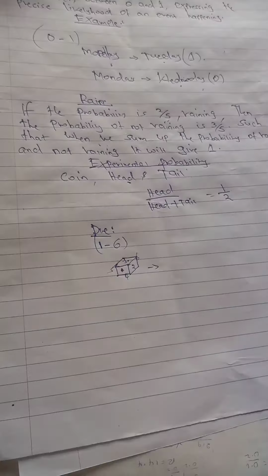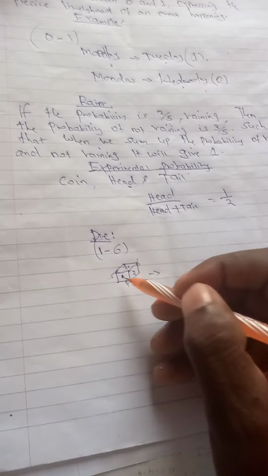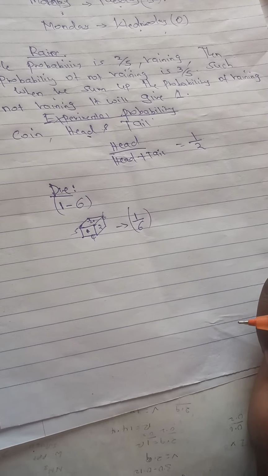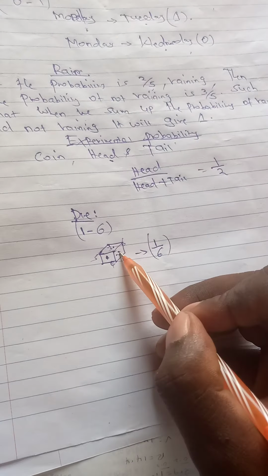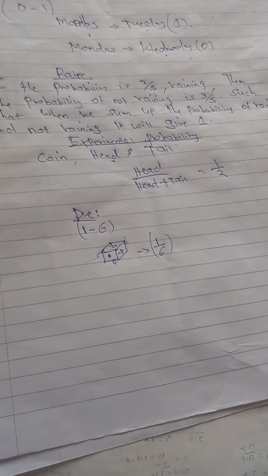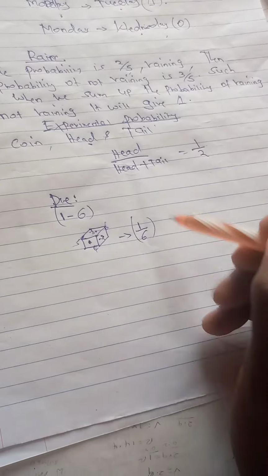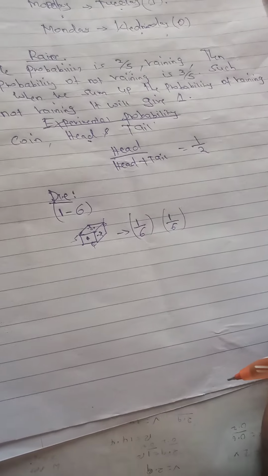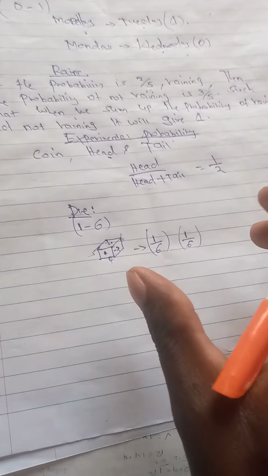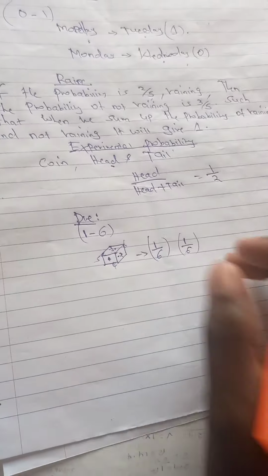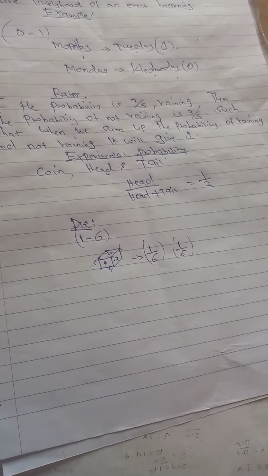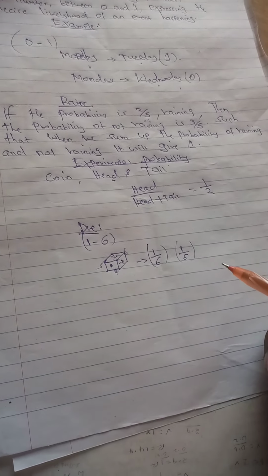Because it is a fair die, the probability of 1 facing up is 1 out of the total number of sides that we have, that is 6. The probability of 2 facing up is 1 over the number of sides that we have. So that is how we can find the probability by tossing a die. This is just the introduction of the topic probability.